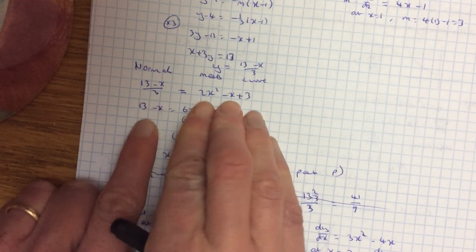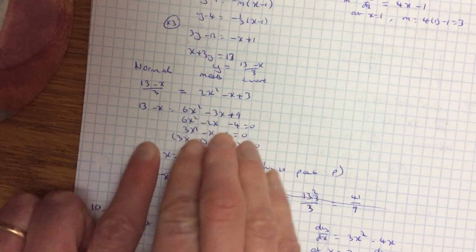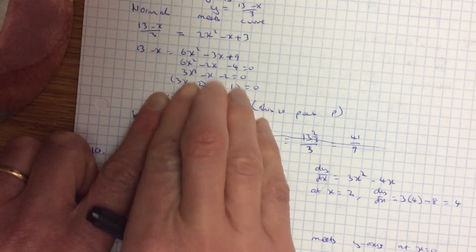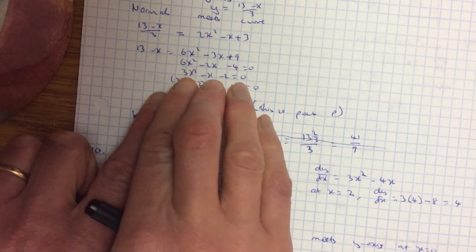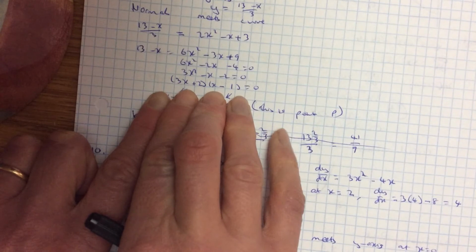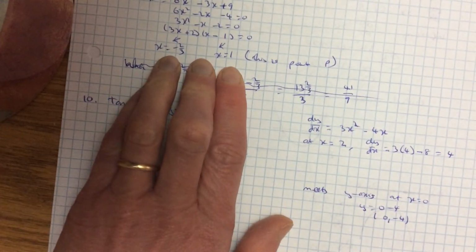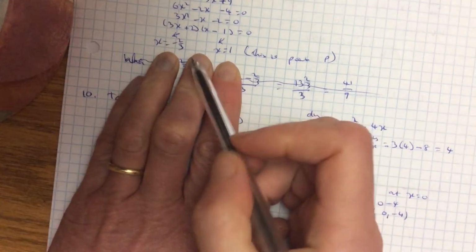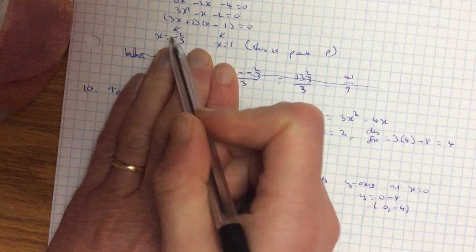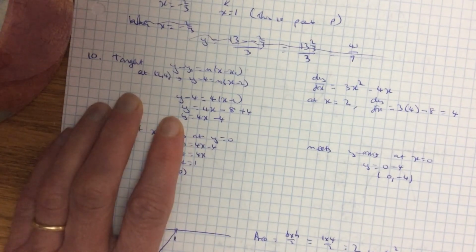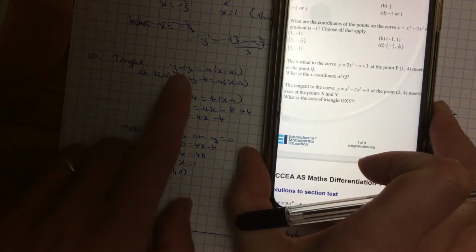You put them equal to each other. So bring that 3 across and times everything on one side. You can divide by 2 to make everything easier because it equals 0. Factorize, or you can use your formula. So you get your x points and that's all they want. Now that's the point P, so the answer is -2 over 3. And the last question is asking you the tangent to the curve at this point.